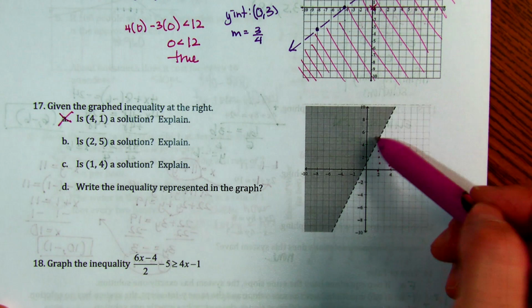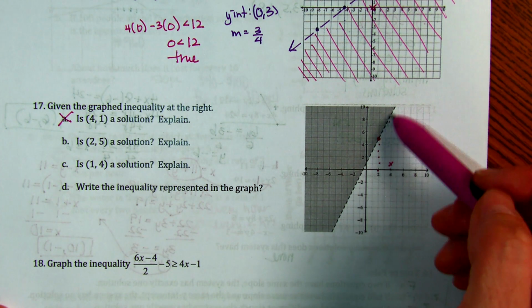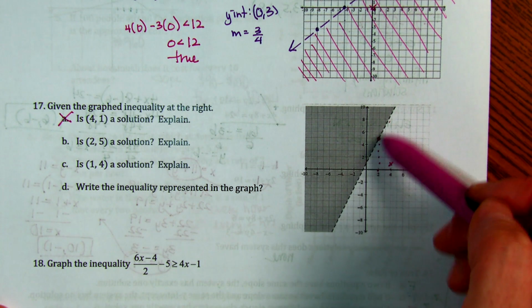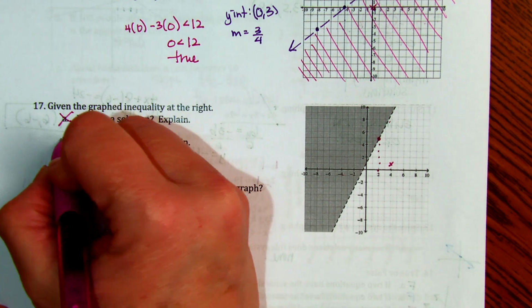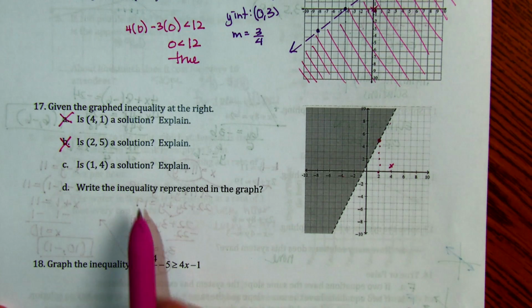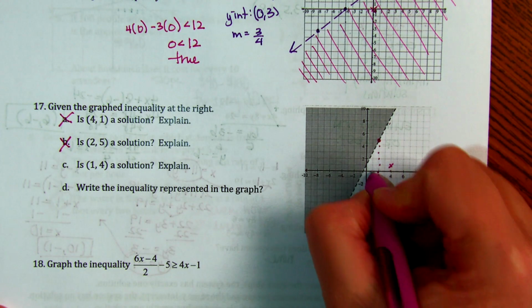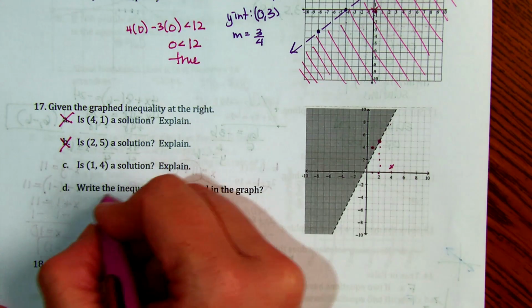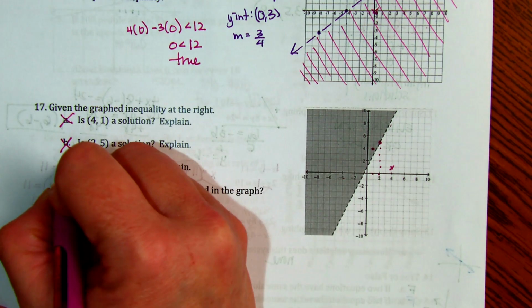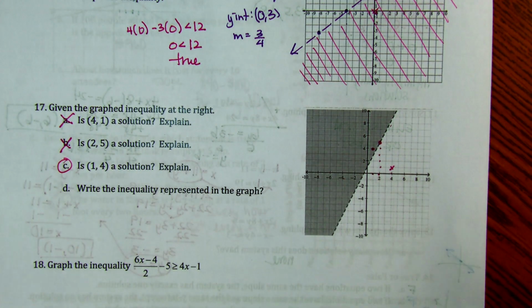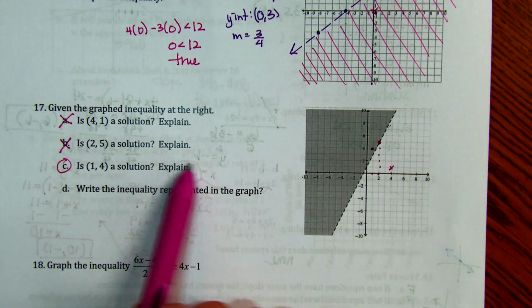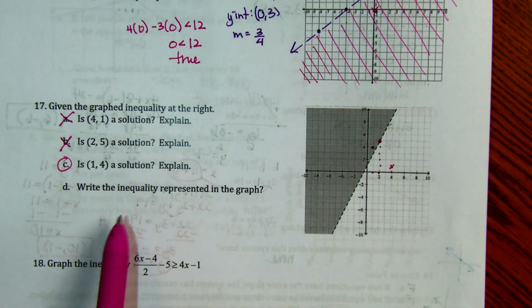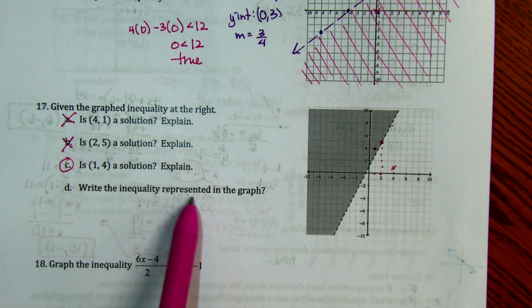But because it's right on the line and this is not a solid line, this is not equal to. So this is also not a solution. 1, 4 is in the shaded region, so this is yes. And you can follow your answer key for the explanations because I'm reading it right off the answer key. And then write the inequality represented in the graph.